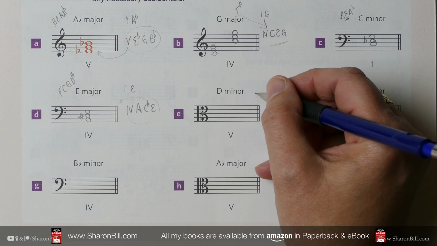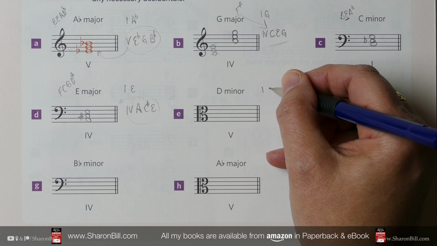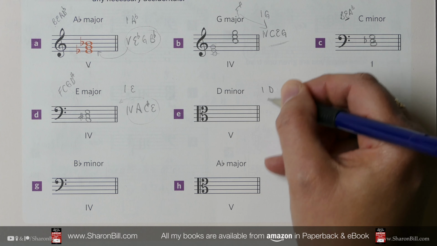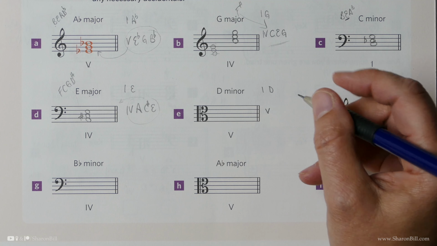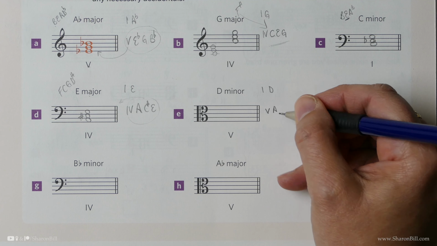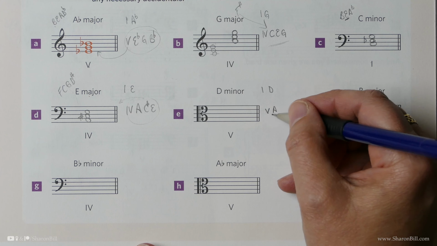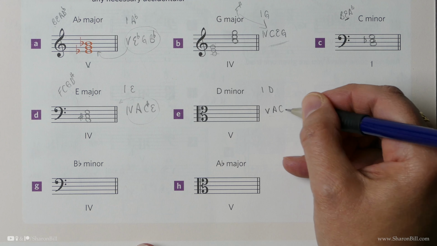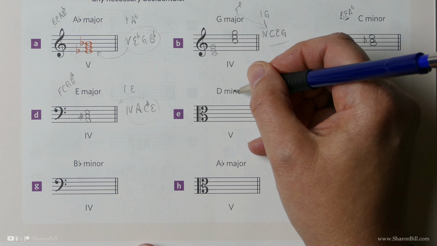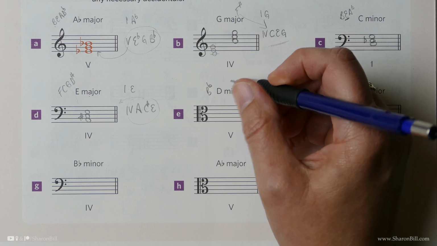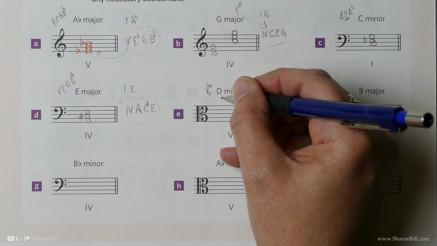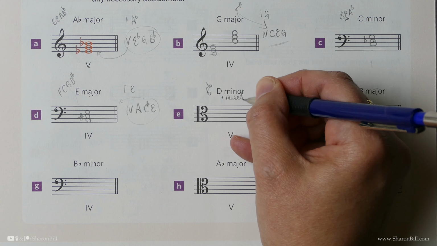Now then, here we have D minor, where chord 1, the tonic note is D. Chord 5, where we count up from there, D, E, F, G, A. And we build our triad from that, A, C, E. Now D minor is related to F major, which has B flat, but that's not quite everything yet, because we have to have the raised 7th.